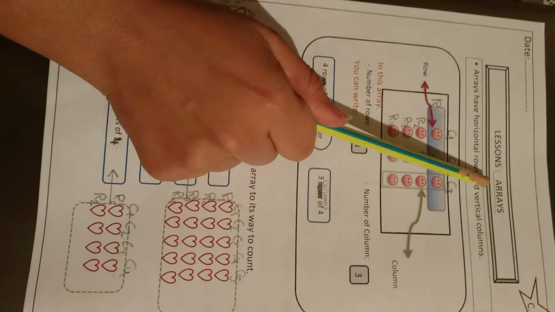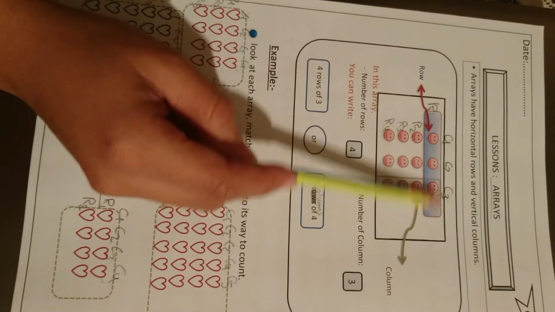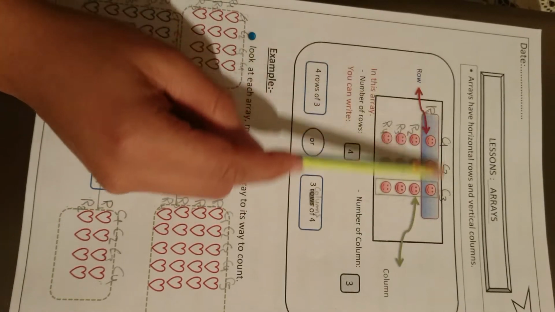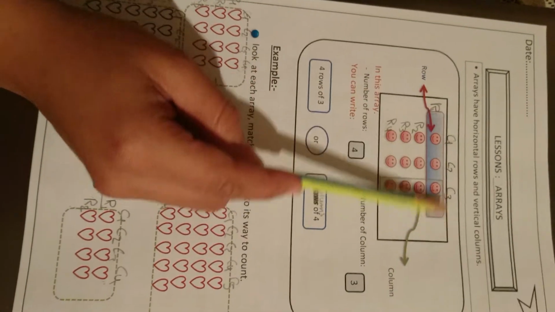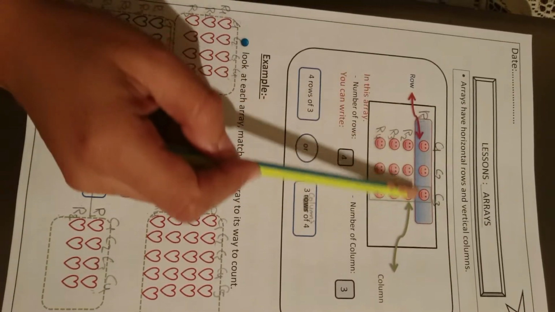Hello everybody. Let's start our new chapter, the arrays. Before knowing the meaning of an array, I have to know the difference between the columns and the rows. The row is when you move side to side, to the right and to the left. So that is the row. So let's number the rows that we have here. That is row number 1, that is row number 2, that is row number 3, and that is row number 4.